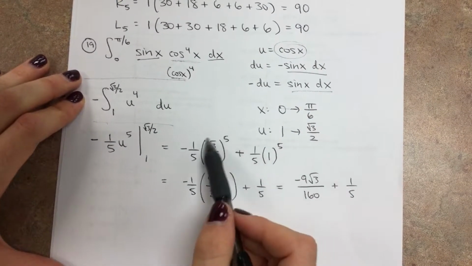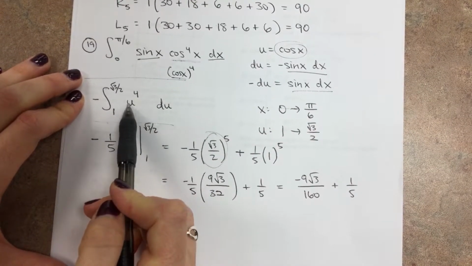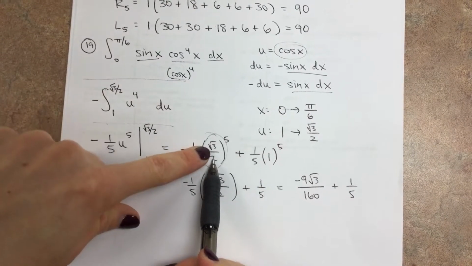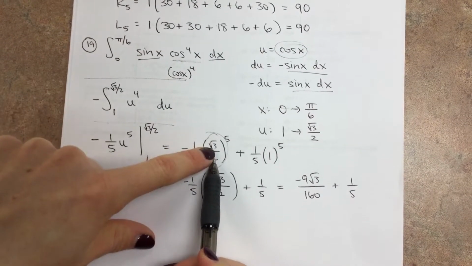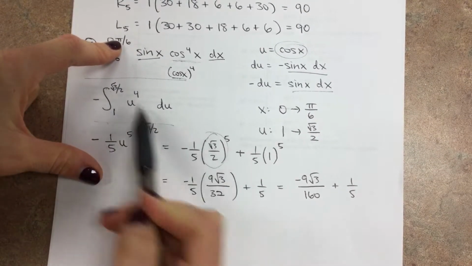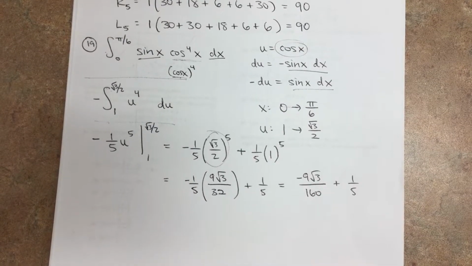So remember here, if I were to replace u with cosine x and then plug the original bounds back in, this right here is the cosine of my old bound. So by changing the bounds, I've already taken care of plugging the cosine x back in, so you do not do it again. All right, so that's number 19.